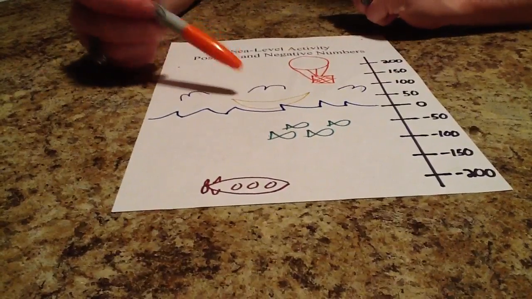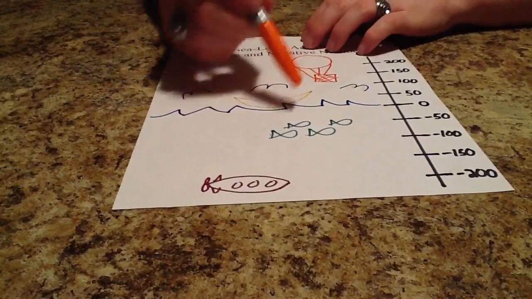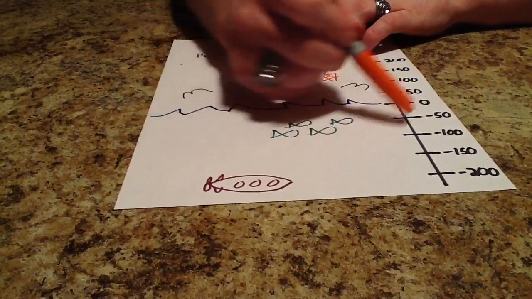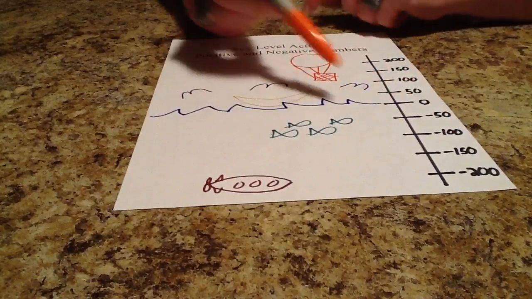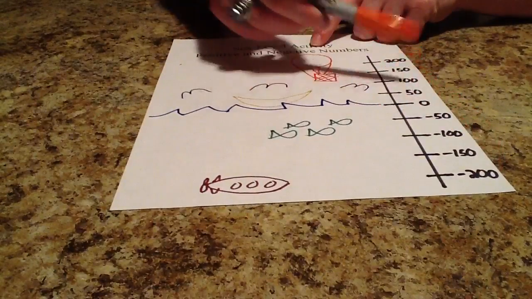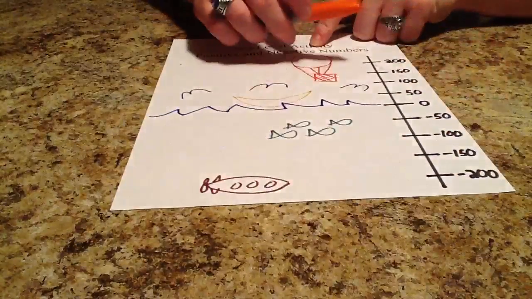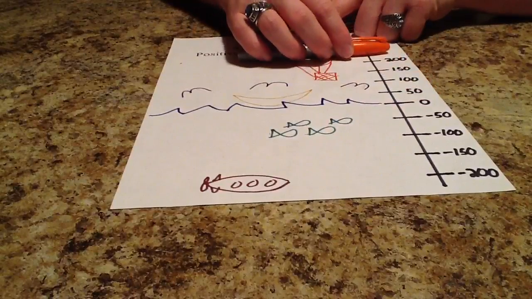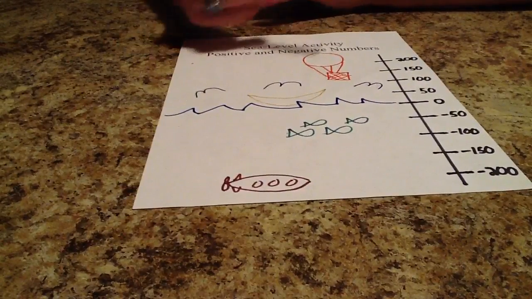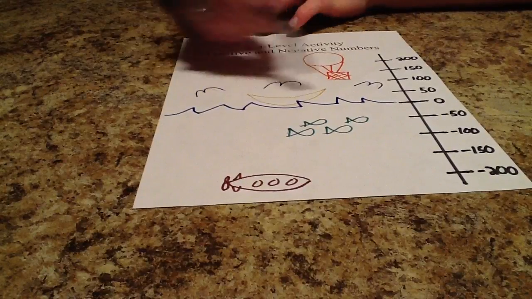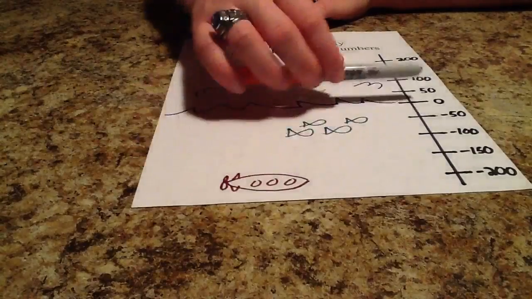And the reason I'd say this is a good activity is because this is hands-on. The kids draw it. If they remember drawing the fish and the submarine and remember that being associated with being under the water and it being negative, it's a lot easier for them to understand that negative increases as it goes under zero farther away and positive increases as it goes above zero farther away. So I think this is just a good kinesthetic, hands-on activity for them to be able to draw out stuff and maybe help them remember what's negative and what's positive.